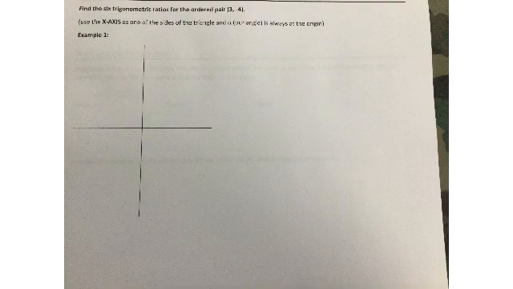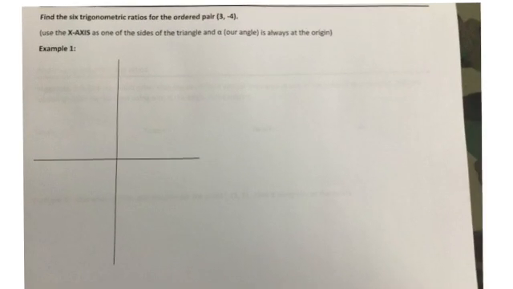Okay, so we want to find the 6 trigonometric ratios for the ordered pair 3, -4. So we want to use the x-axis as one of the sides of the triangle, and our angle alpha is always at the origin. So it's our central angle, just like we've been doing so far. So what we do is we're going to plot the point 3, -4. So we would go right 3, we would go down 4, and so right here is the ordered pair 3, -4.